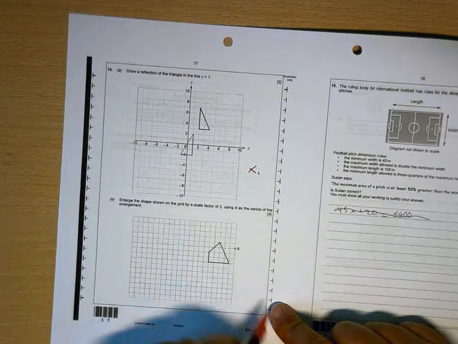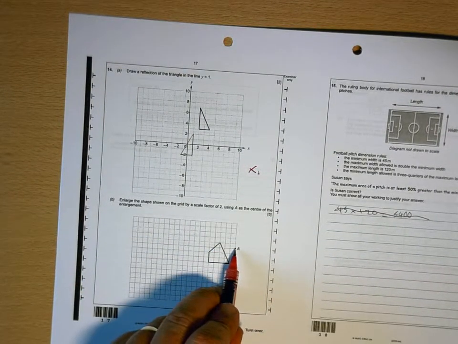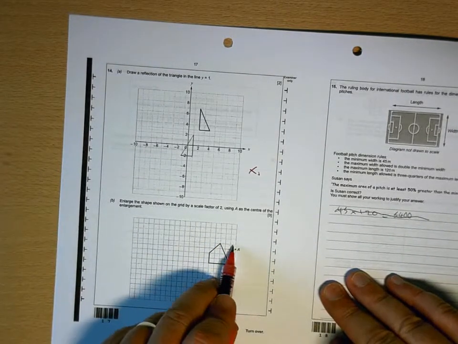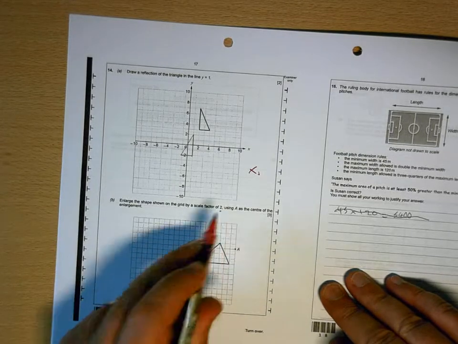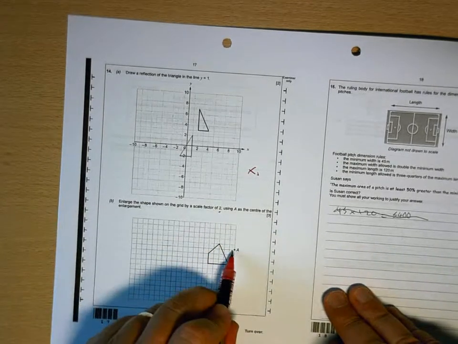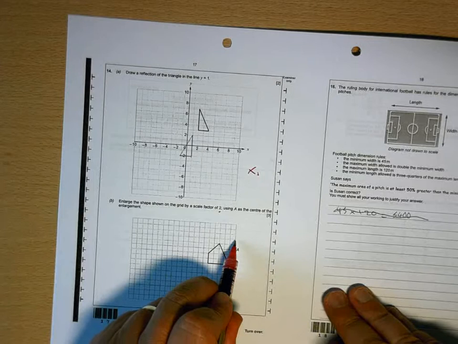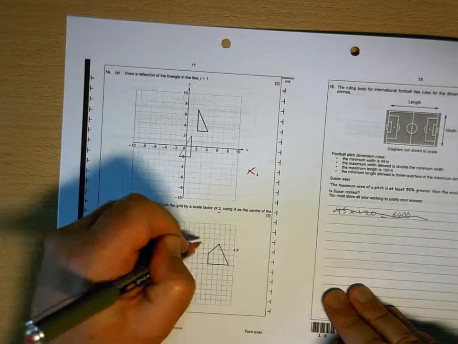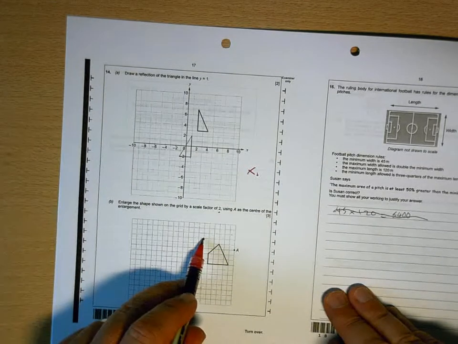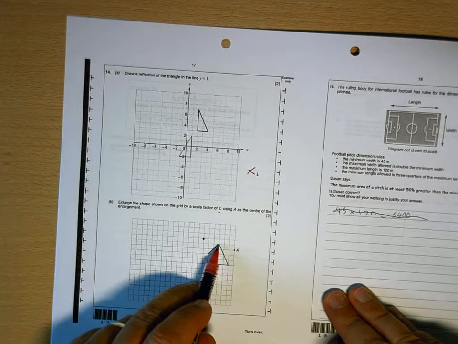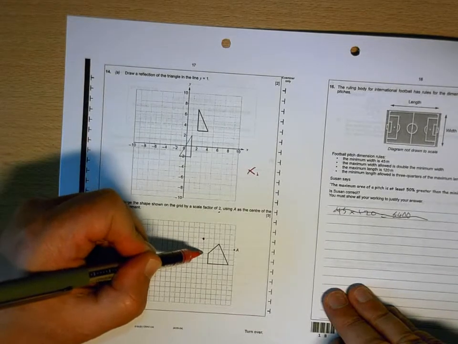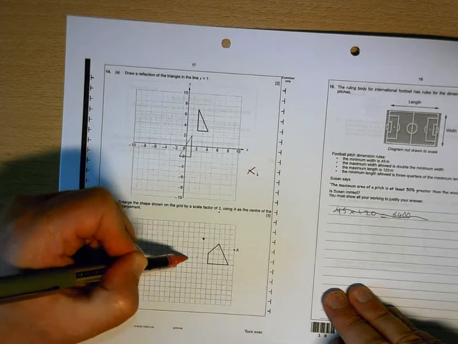So choose that as your starting point and work out how to move from A to your starting point in ups and acrosses. So we're going up 1, across 3. So with a scale factor of 2, we have to double that. So instead of going up 1 and across 3, we're going to go up 2 and across 6, which will take us to there. So the enlargement, that point starts there. Now to get from there to there, we've got to go down 2, across 2. So we're doubling that, down 4, 1, 2, 3, 4, across 4, 1, 2, 3, 4.